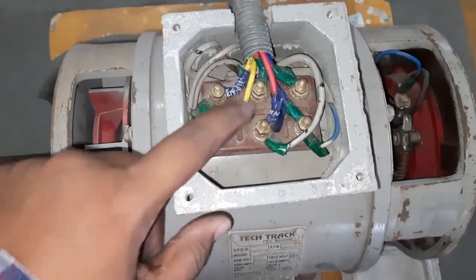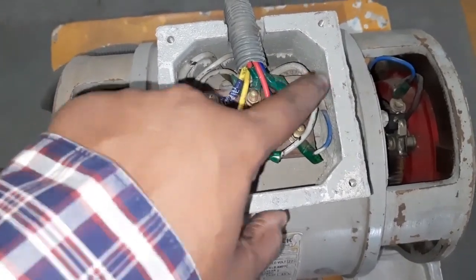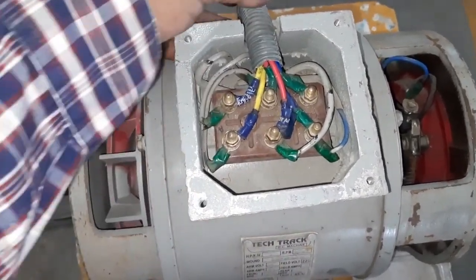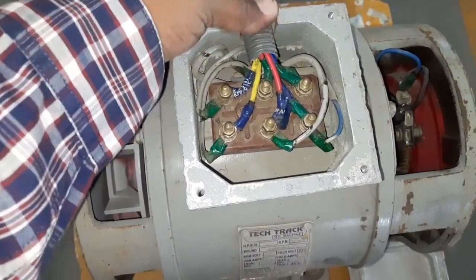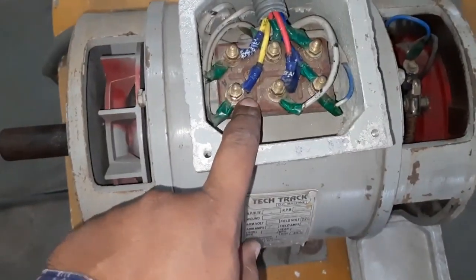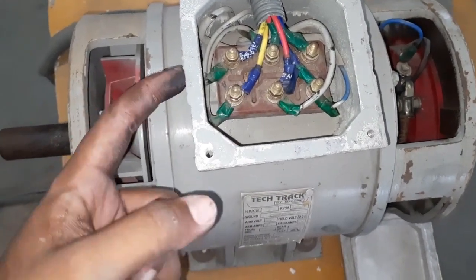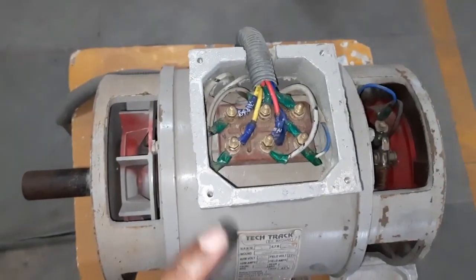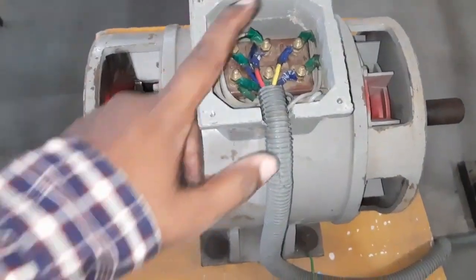As you can see, there are a total of 6 terminals available in this DC machine. This is a compound wound machine, that is why it has 6 terminals, but generally we need 4 terminals, 2 for armature and 2 for field. This is for the armature part. It is connected inside to the generator also.